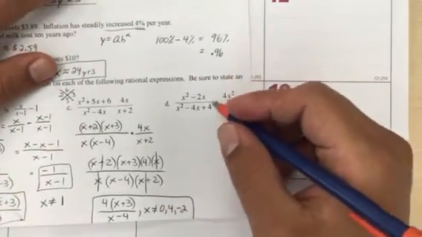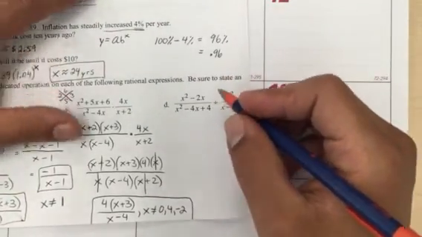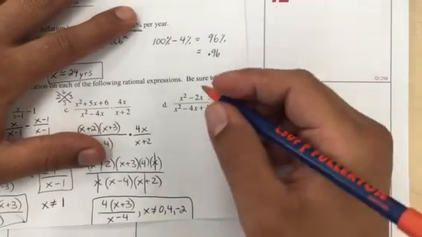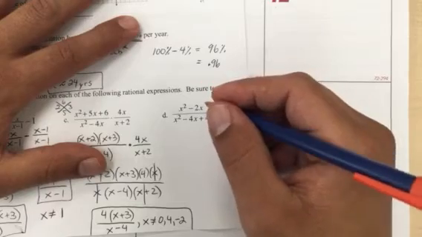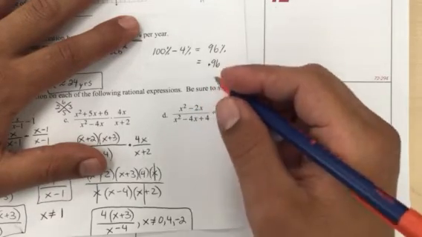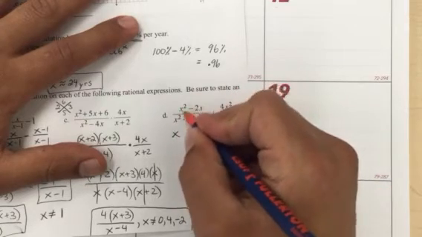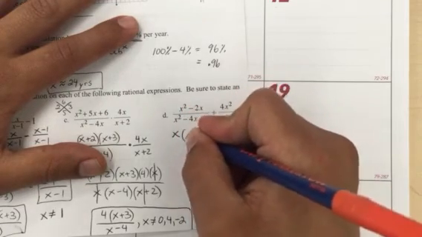And the last one. This one, notice it's talking about division. So we're going to have to flip the second fraction and multiply. So before I do that, I'm going to just start factoring everything out. So for this problem, I have the top one, I can factor it out to x times x minus 2.